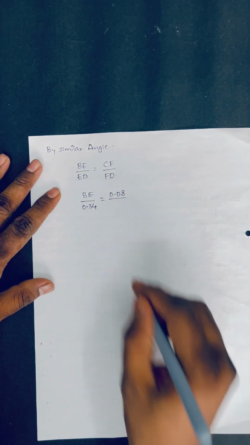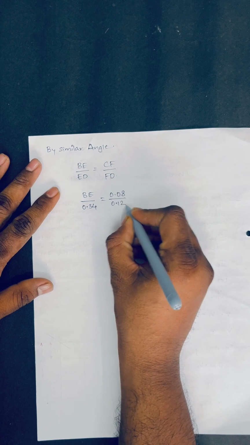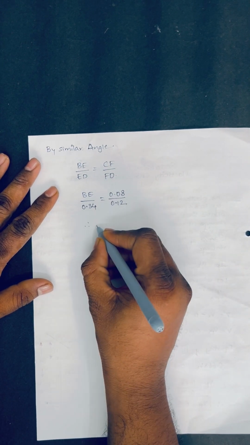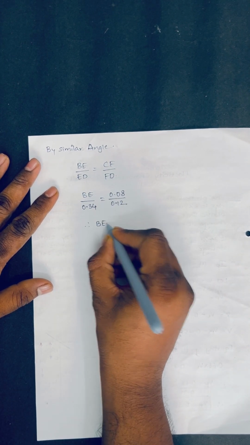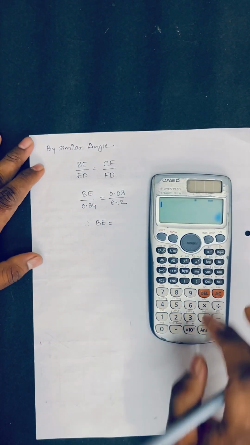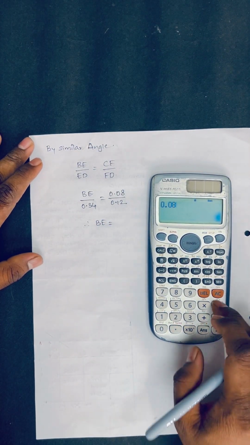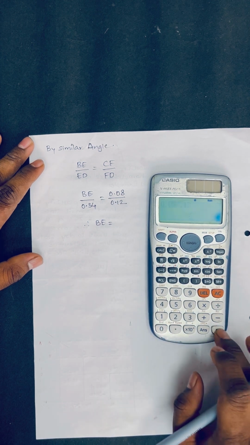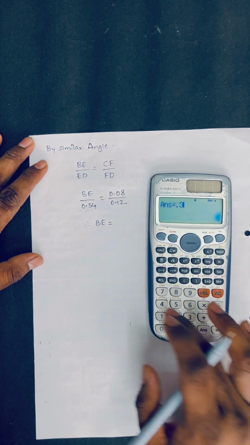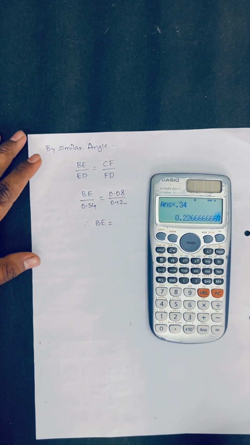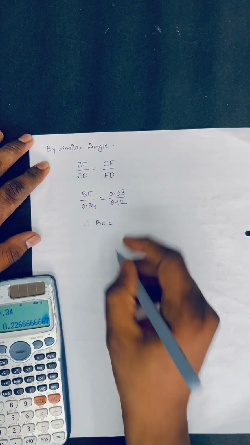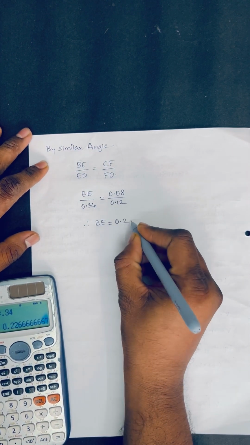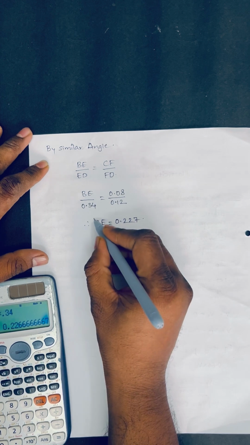So we'll substitute that also. If we solve, we'll get the value of BE. That is 0.08 divided by 0.12 multiplied by 0.34. So it comes out as 0.227.